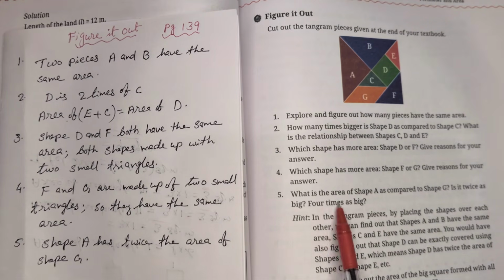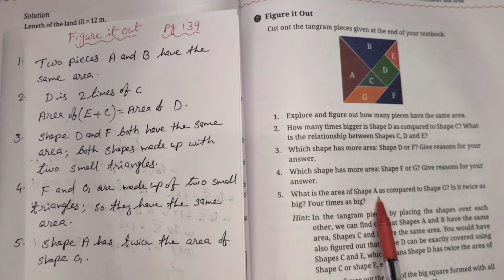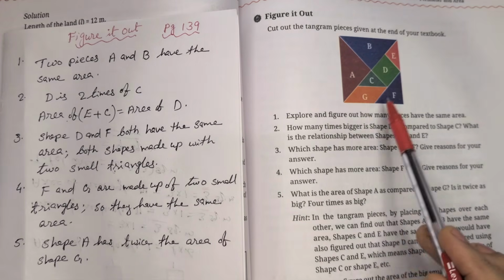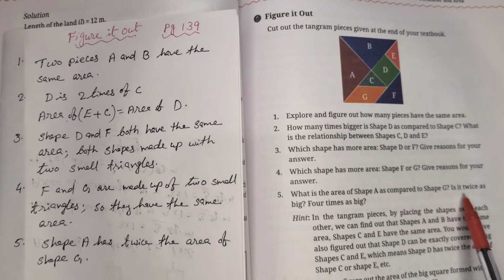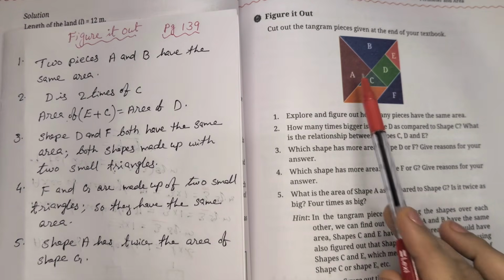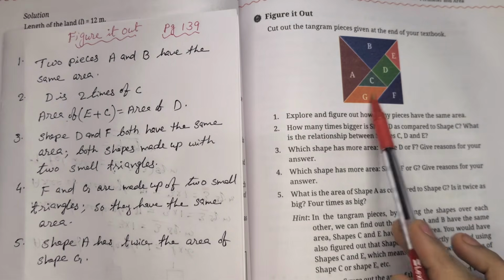Fifth question, what is the area of shape A compared to shape G? Is it twice as big or 4 times as big? Shape A is twice the area of shape G.